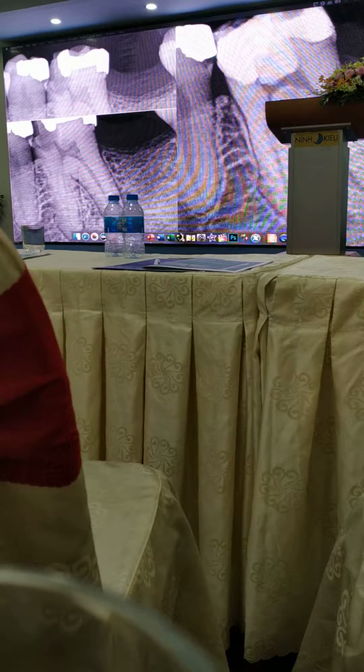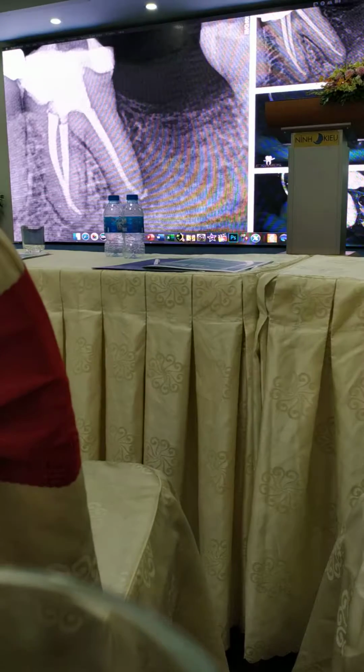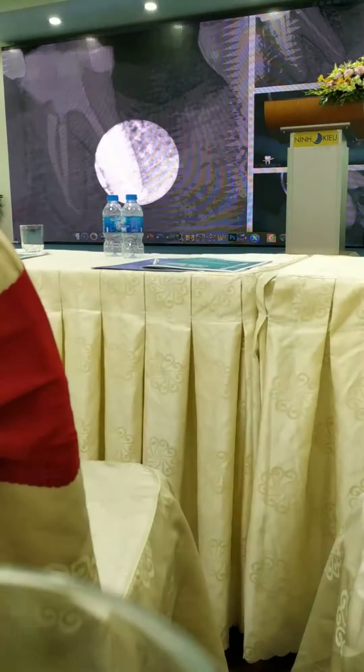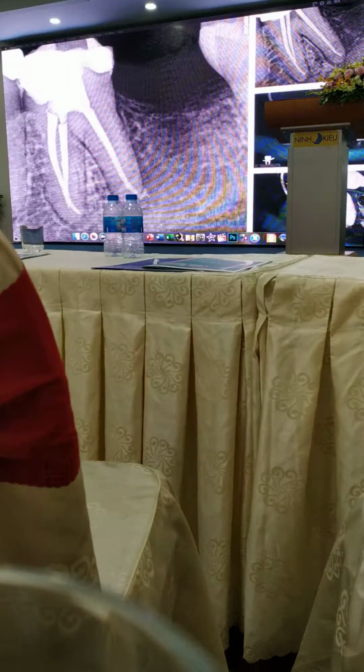This is just after the pre-endodontic core build-up, and this is our final restoration. I am not afraid of this puff because the material is really biocompatible.